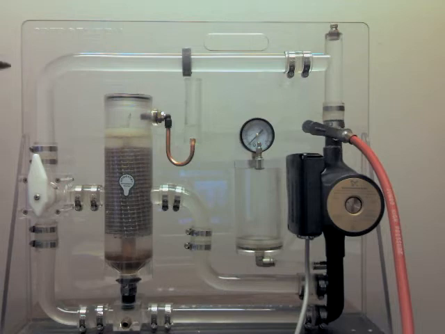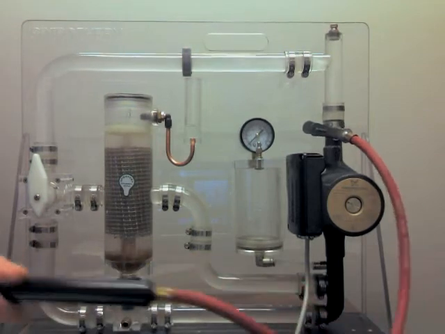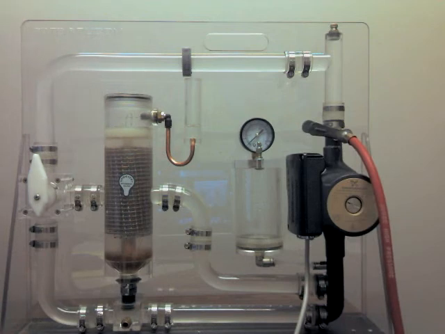And the way that these operate is we're taking out all that free air. The big masses of air are getting removed through this. We're also getting that entrained air, which is those smaller bubbles. These little tiny ones, it's removing all those as well.